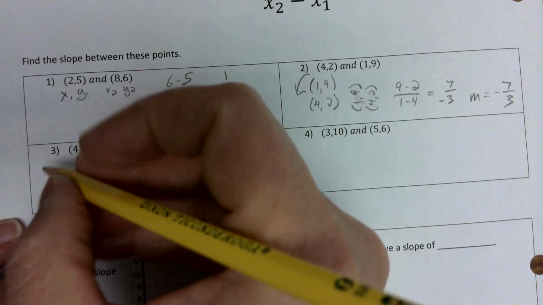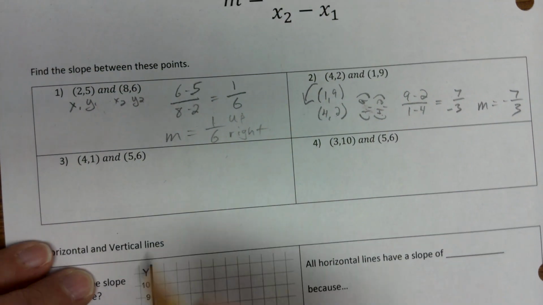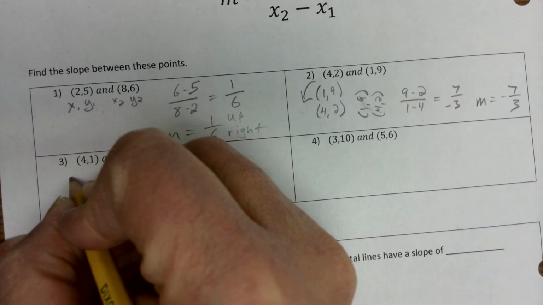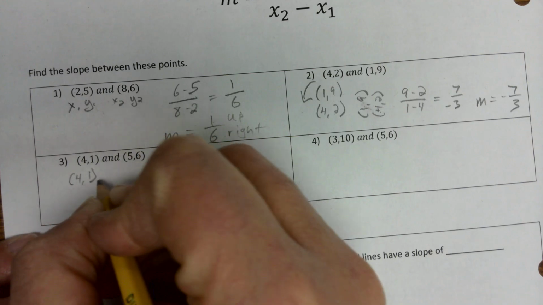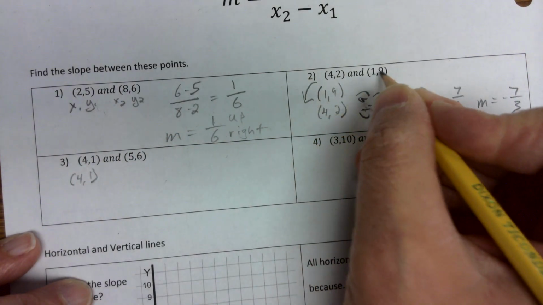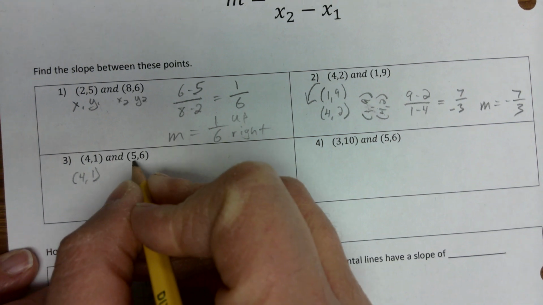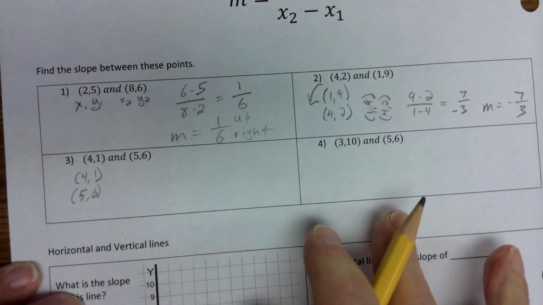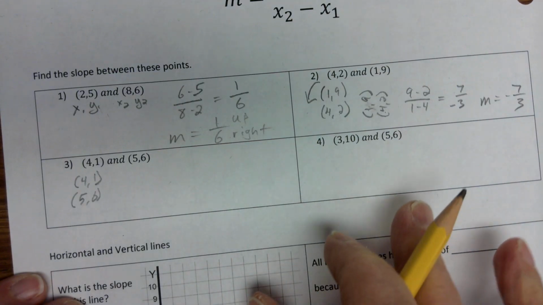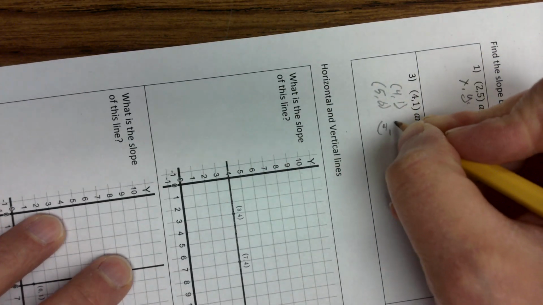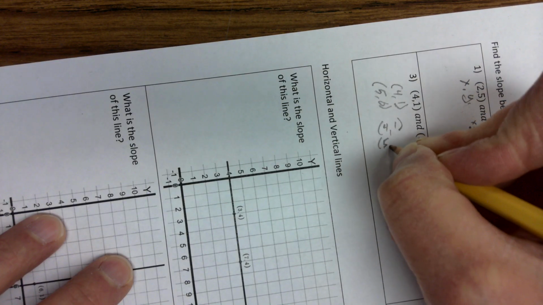So I got 4, 1, and 5, 6. I'm going to stack them, tip them, and subtract, okay? So I stack them, 4, 1. It doesn't matter which ones you put on top. I've got 5, 6. Then I rotate them so that I can put 4, 1 here, and then 5, 6 here.